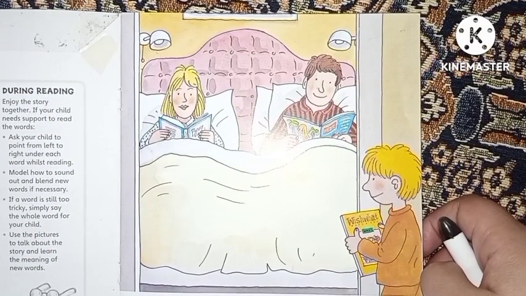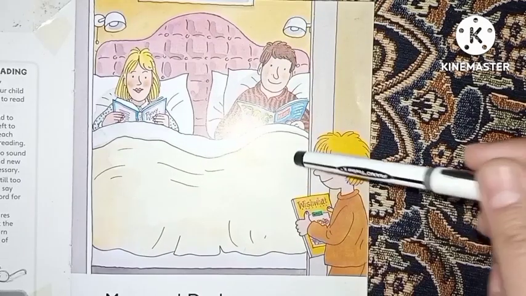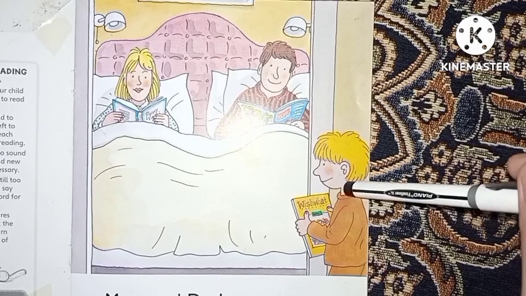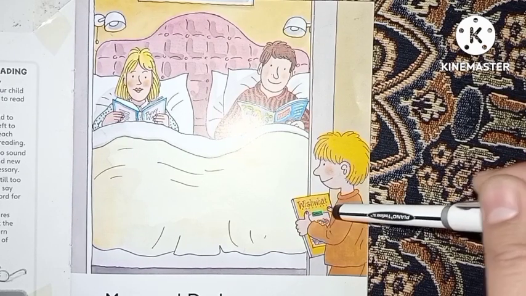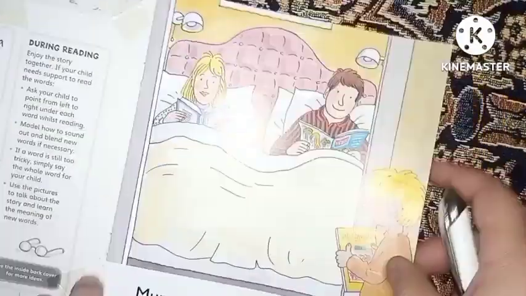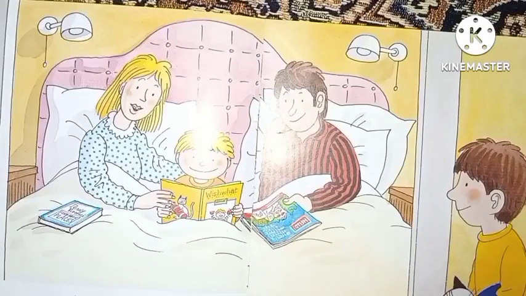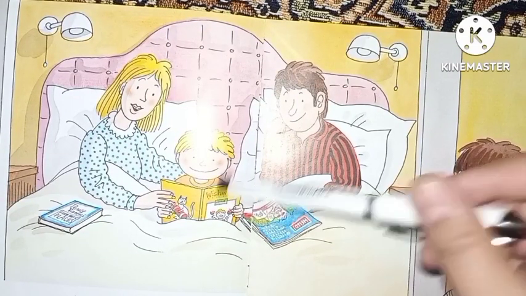Here you can see in the picture, mom and dad are reading books in their bed, and inside of the room at the door, the keeper is standing and he also has a book in his hand. He wants to come inside the room. He wants to listen to the story. Here you can see now mom and dad left their books and they are busy telling the story.